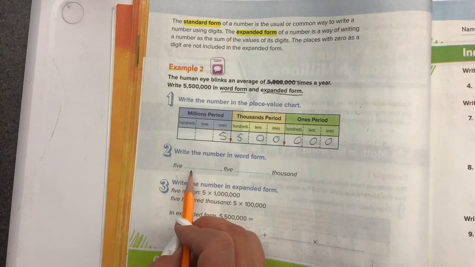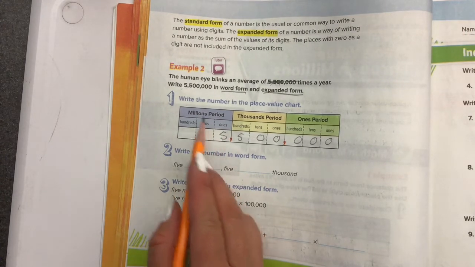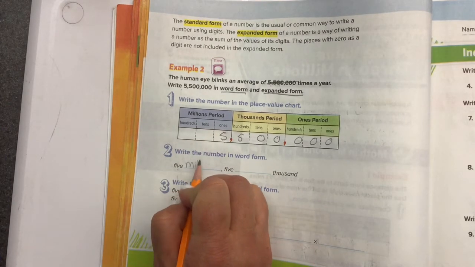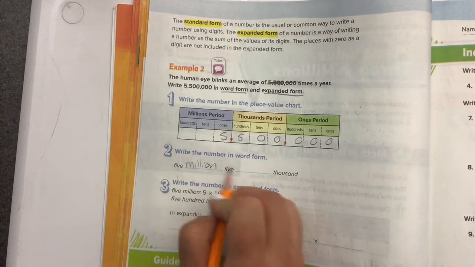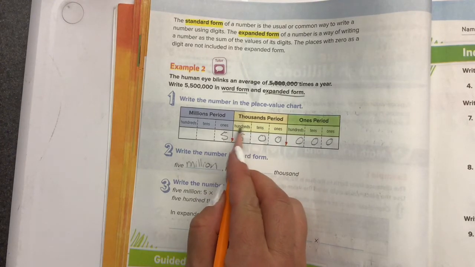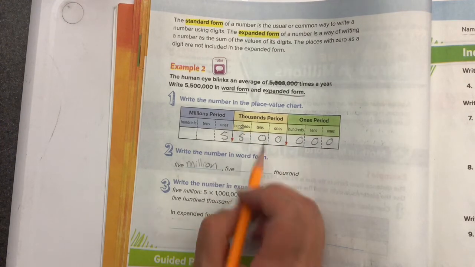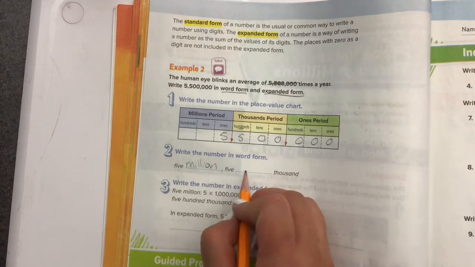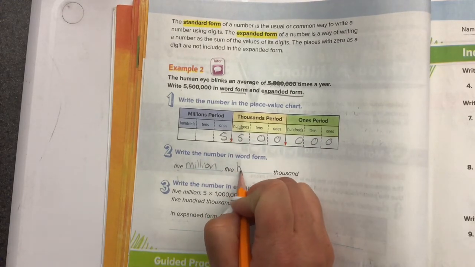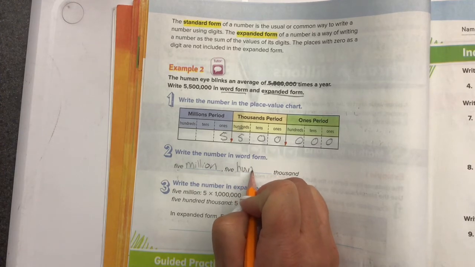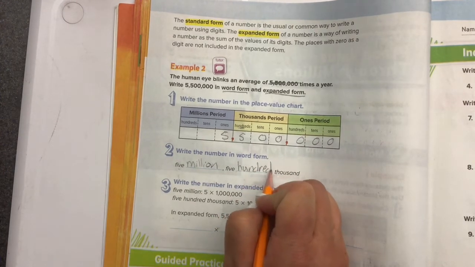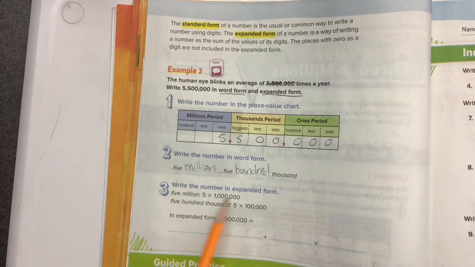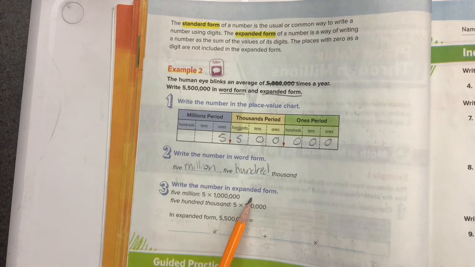Now we're going to write it in word form. So this 5 is in the millions spot. So I'm going to write 5,000,000, and 500,000. It's in the thousands category, but it's in the hundreds spot, so the 100,000. So it's going to be 100,000. Now we write the number in expanded form, which is where we multiply it all out.